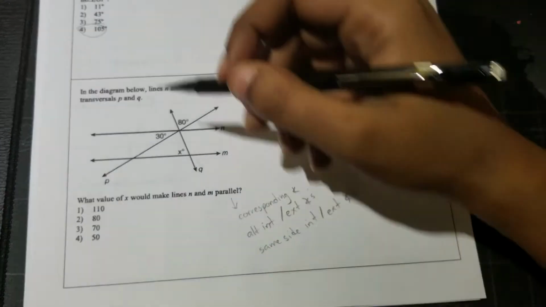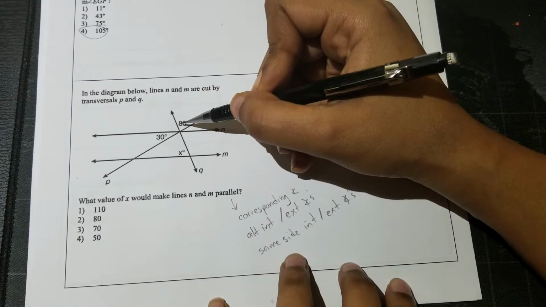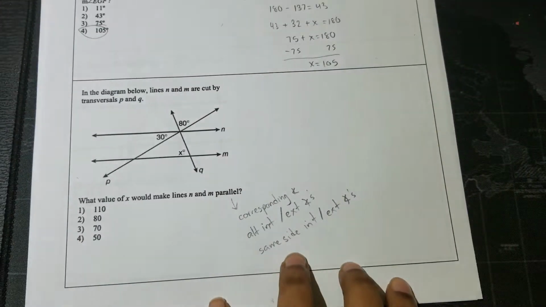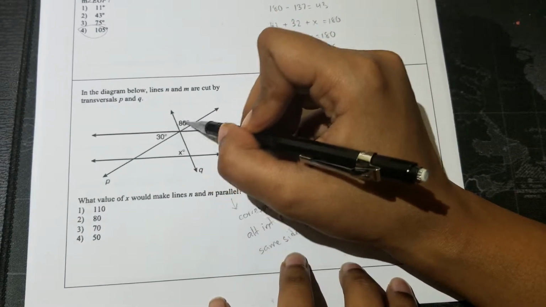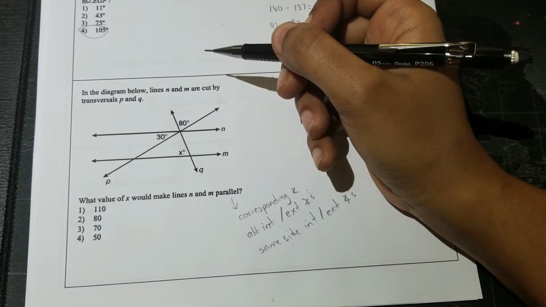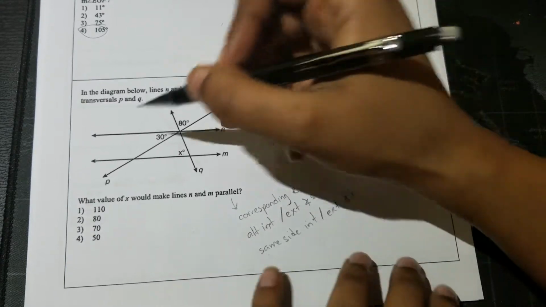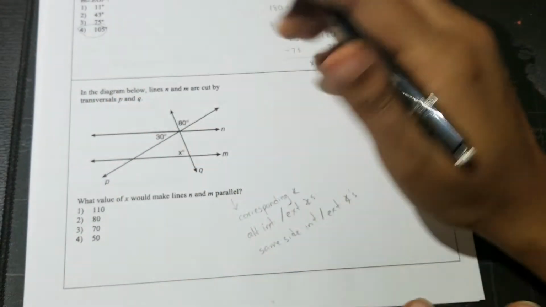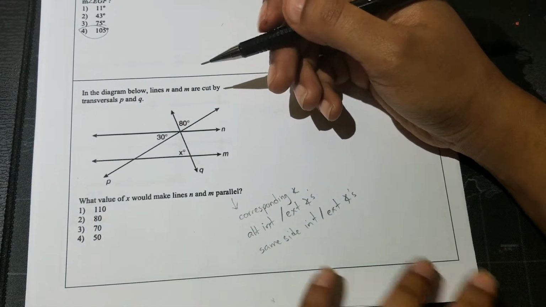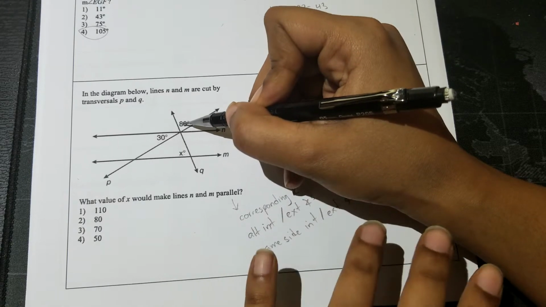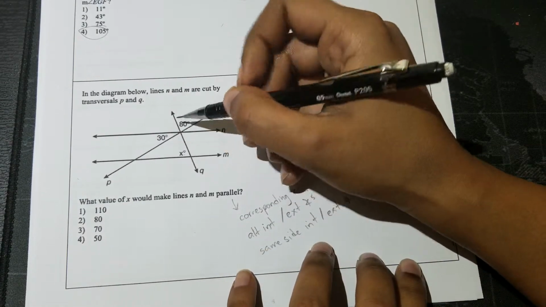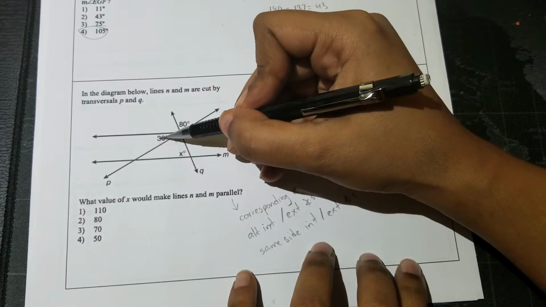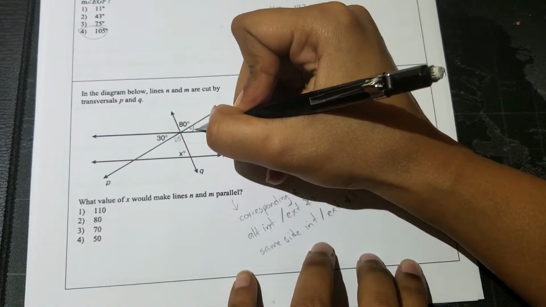So let's start filling stuff out. I don't have much information in this triangle I see here to figure out what x is, so I need to figure out some more information given these two angles. I know that when two lines intersect, and lines N and M are cut by transversals, that means they're being intersected, I have vertical angles forming. So what are vertical angles? Those are angles that are across from each other, and they're congruent. So if 80 is up here, 80 is also down here. If 30 is here, 30 is also here.